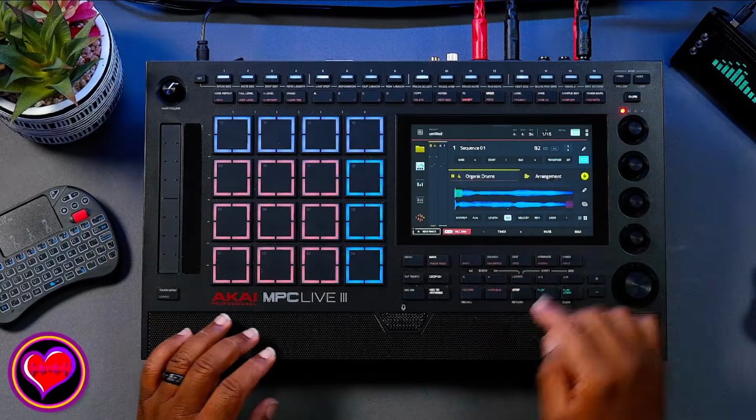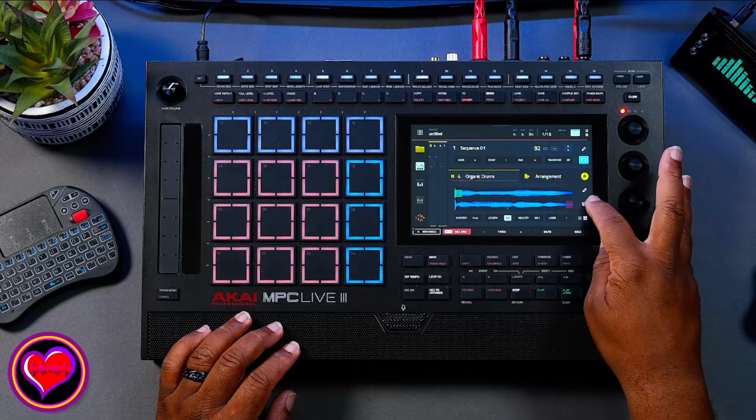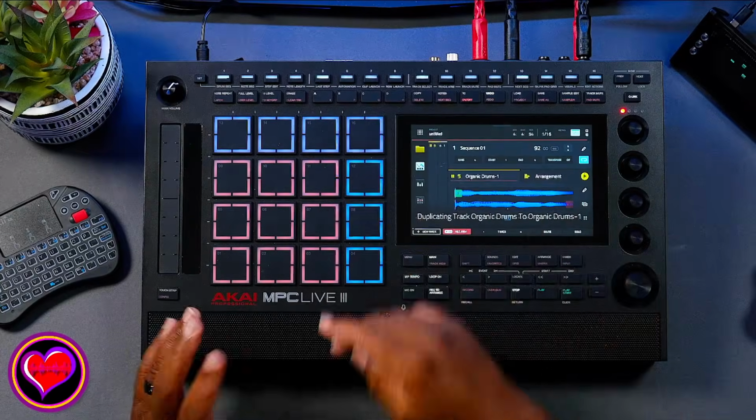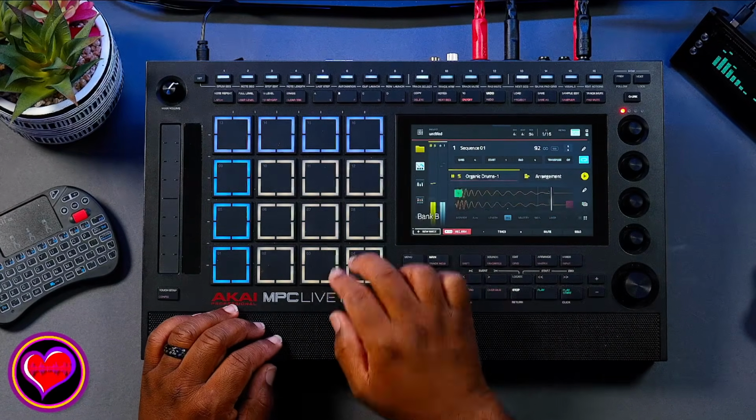All right, let's go find us. What I'm going to do now is go over here and duplicate this, so now I can have another track to do this on.